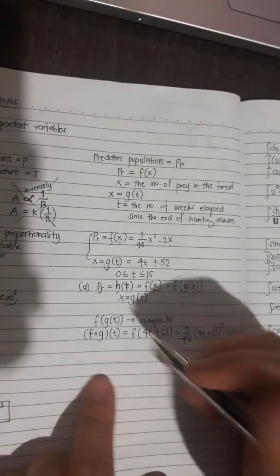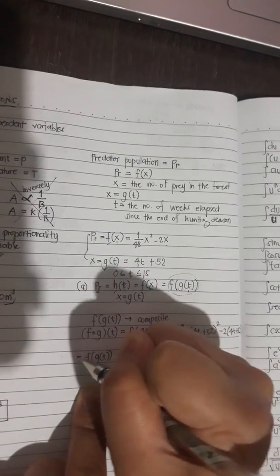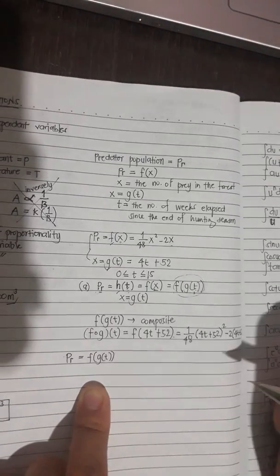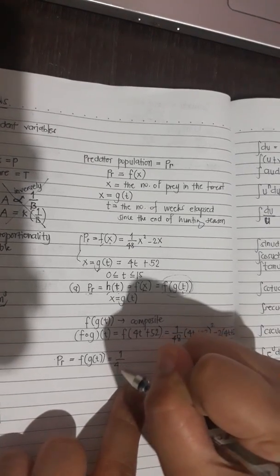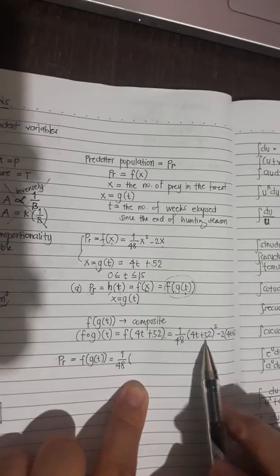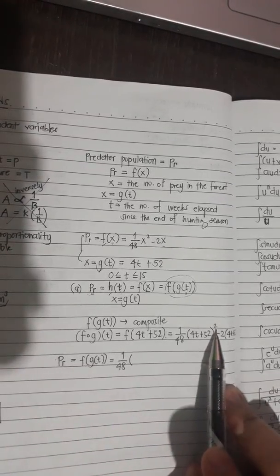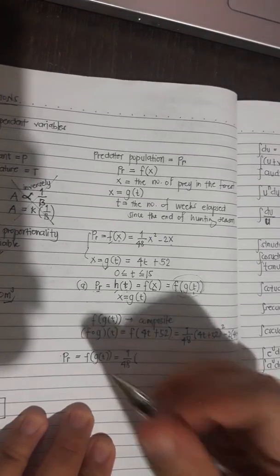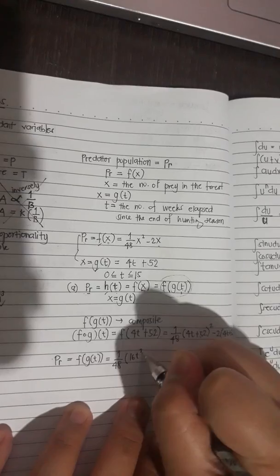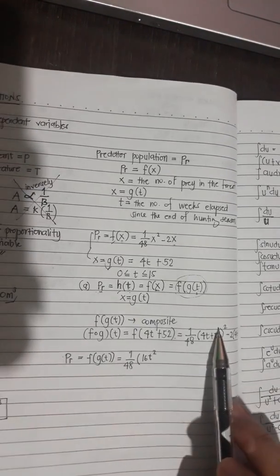Okay, so f of g of t, which is equal to the predator population, is equal to 1 over 48. Ato lang i-simplify. So 4t plus 52 squared. So we are going to have 1 over 48, 4t squared, that's 16t squared. And then we have 4t times 52 times 2.